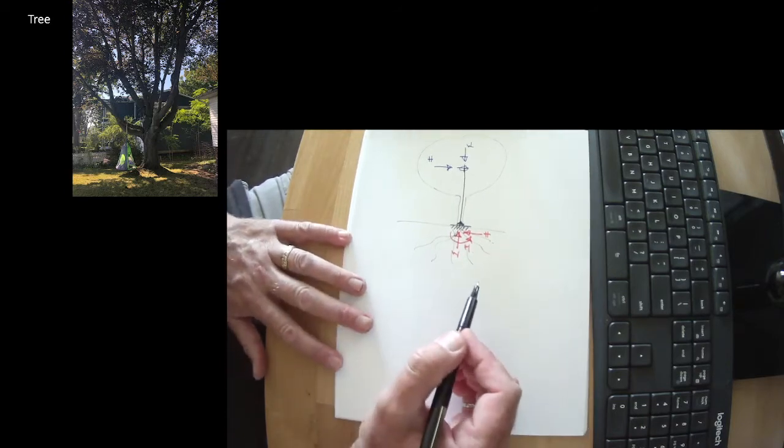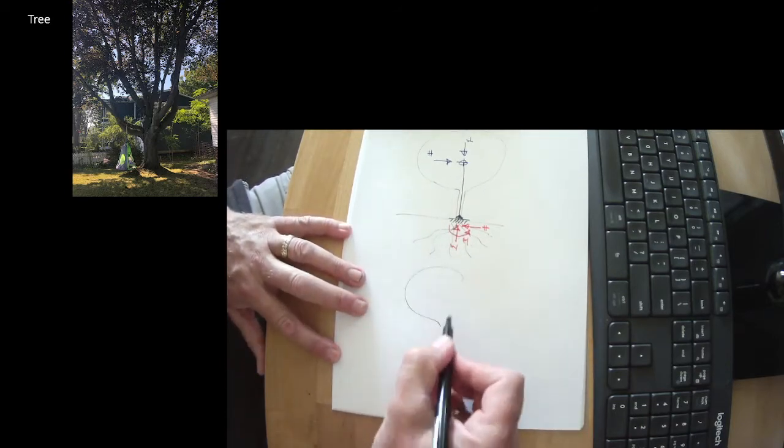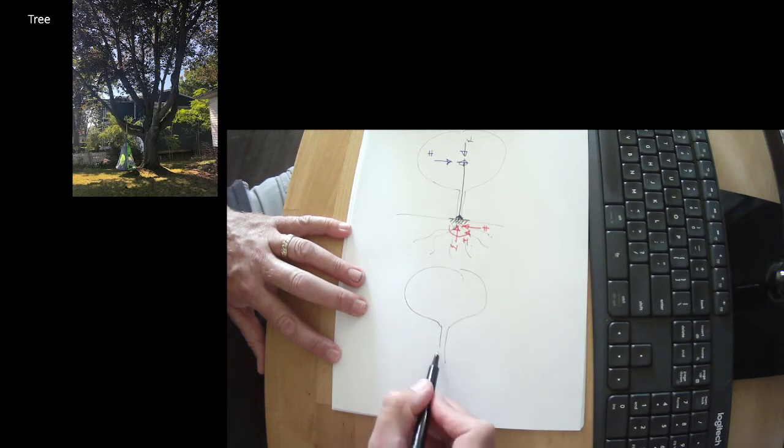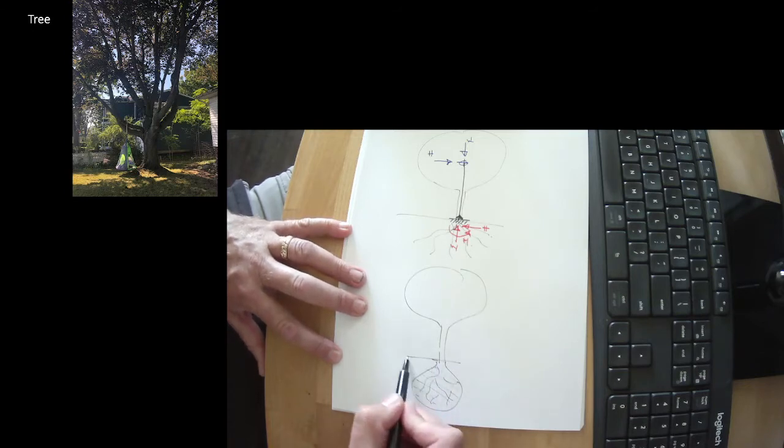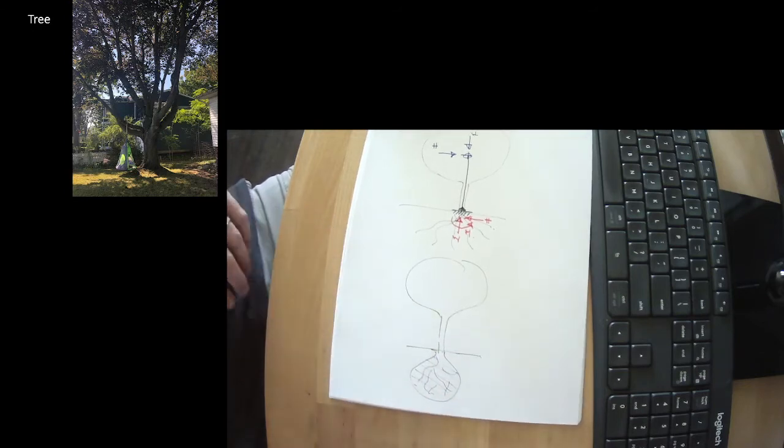If we want to look a little further at it, we have our tree, and we have a root ball. We know that this is full of roots, but the roots all engage soil, and we have a root ball. And the root ball keeps the whole thing in equilibrium.